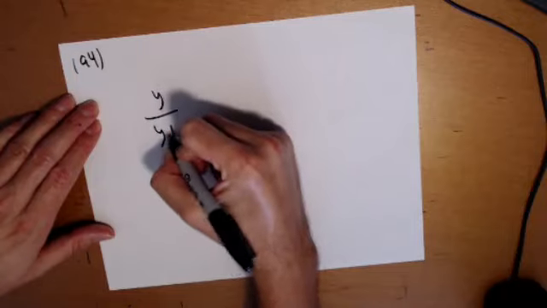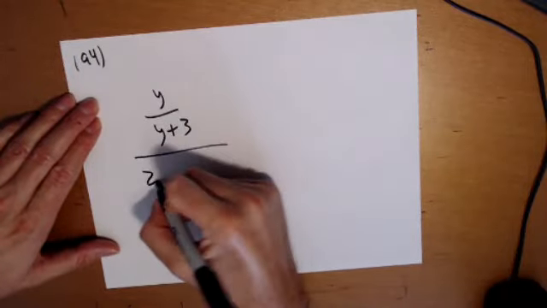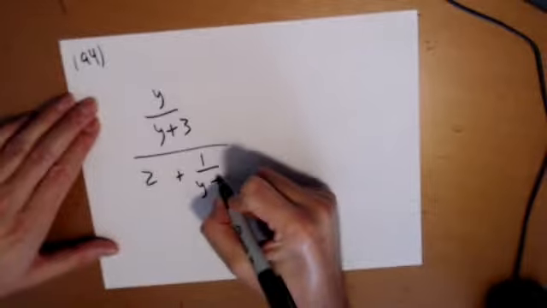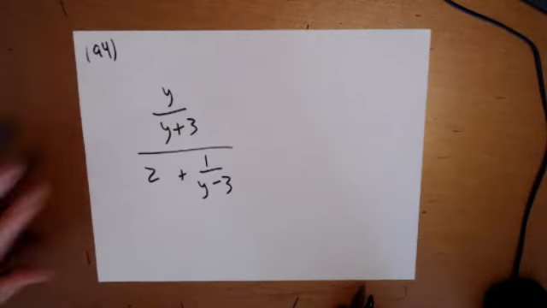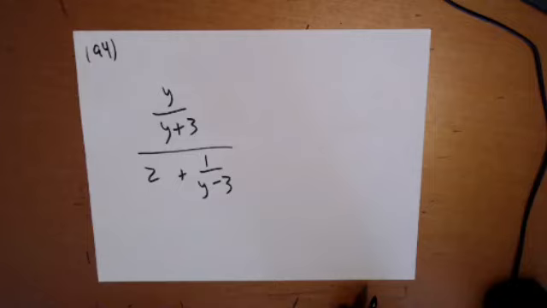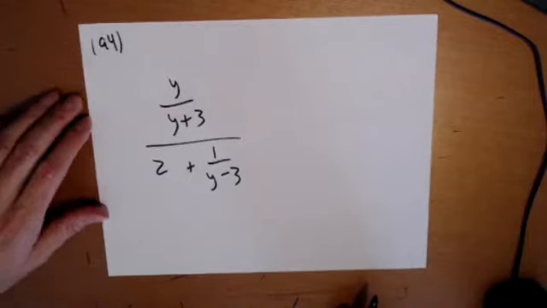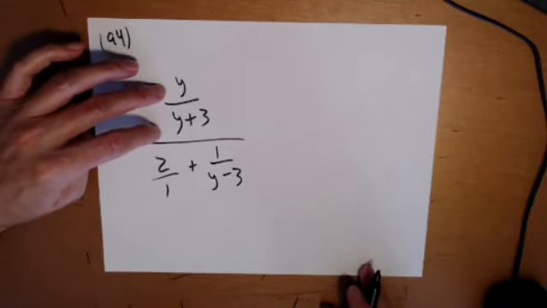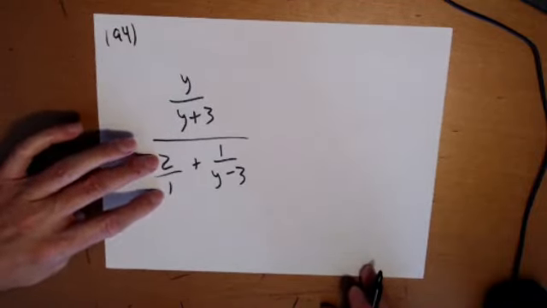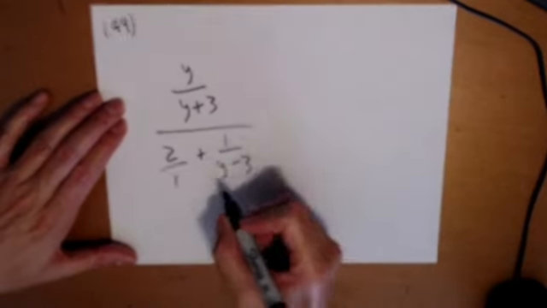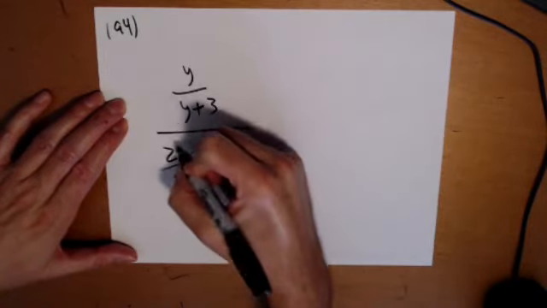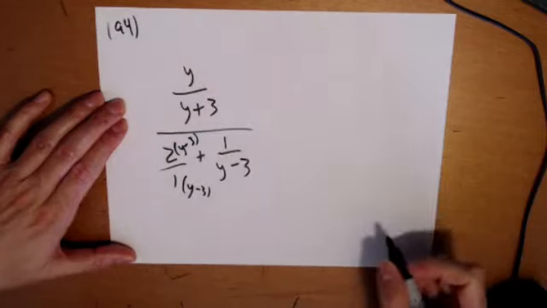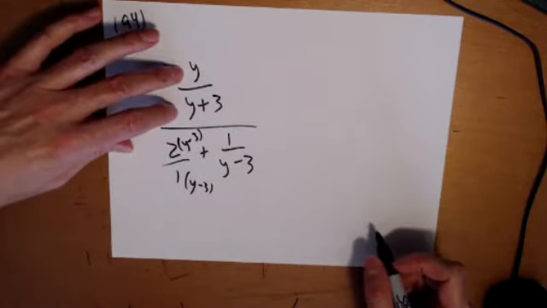y over y plus 3 all over 2 plus 1 over y minus 3. Okay, 194. So I'm going to put a 1 underneath the 2. The top is fine. The bottom, I need a common denominator of y minus 3. So let me put a y minus 3 and a y minus 3, right? Because the top was a single fraction, so it's fine.